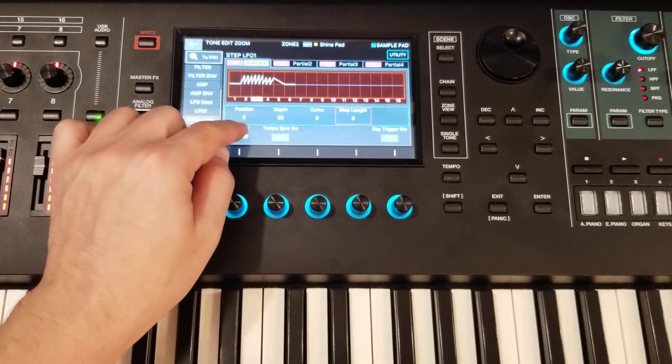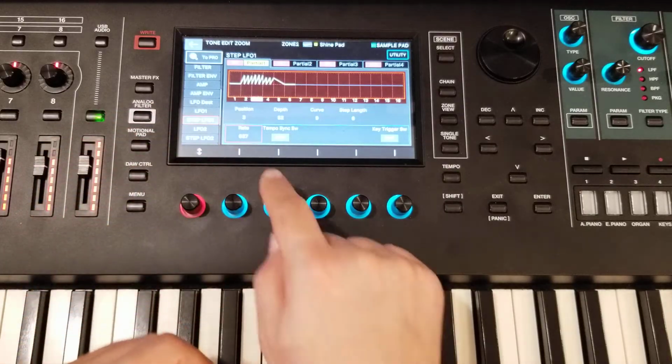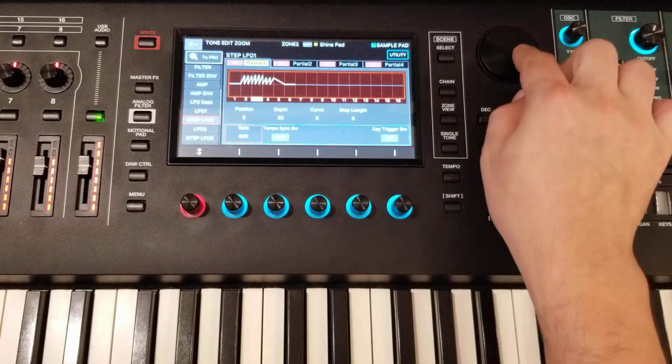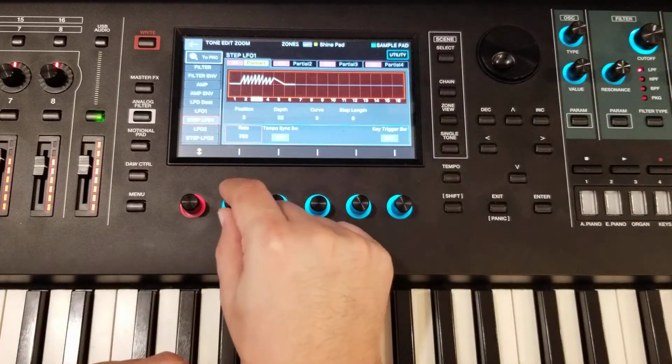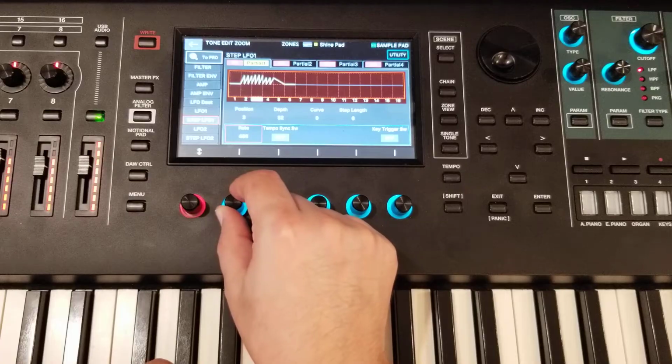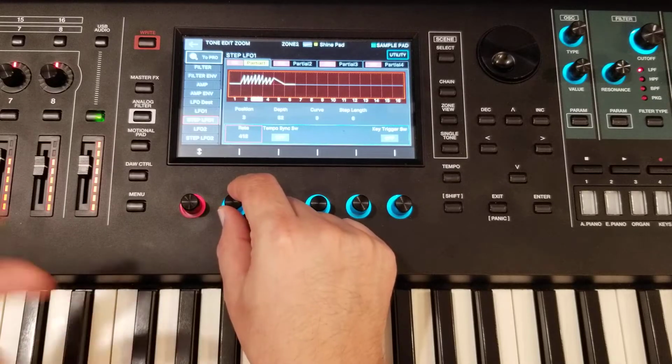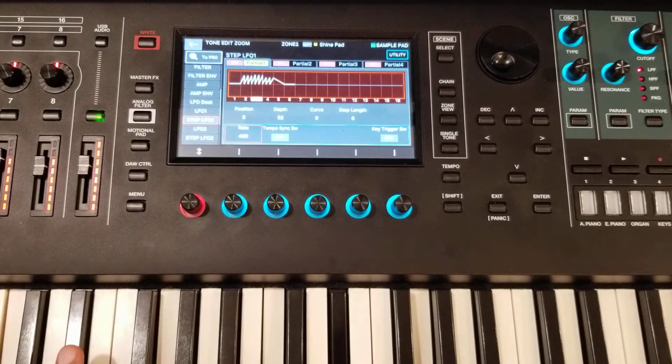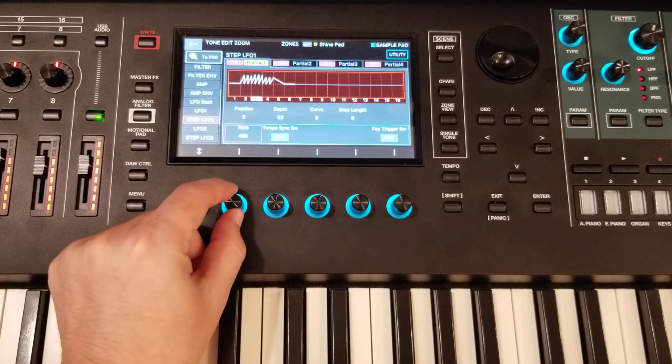Moreover, you can go to rate. If you change the rate for your step LFO, for example, you can decrease it to 400 and see how it is.